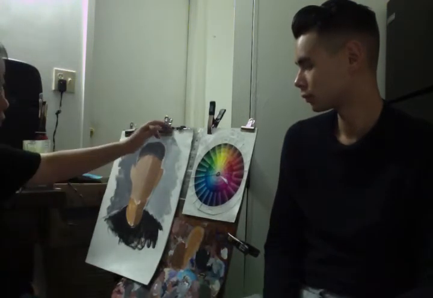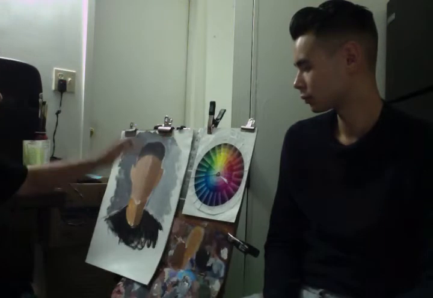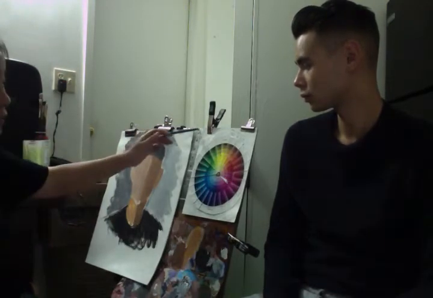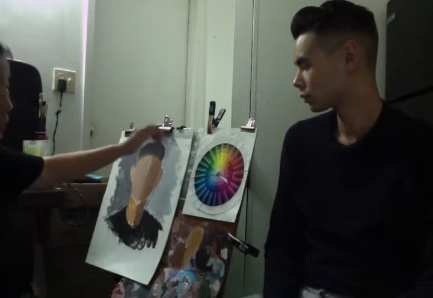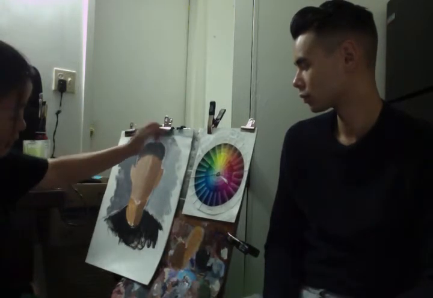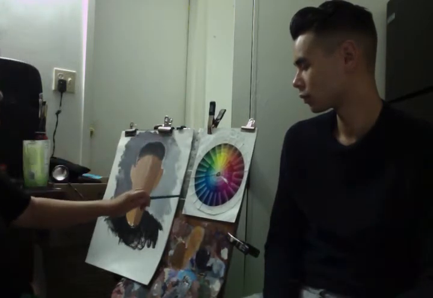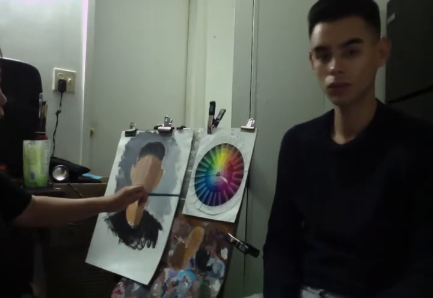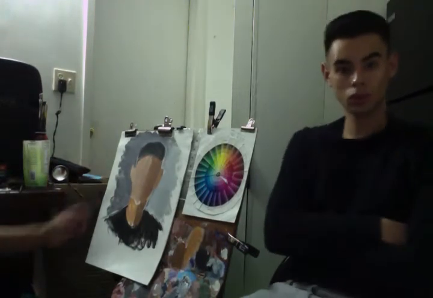See, this square right here is the exact same color, but the perception changes by the surrounding color. Against the light, it looks dark, but it is the same as this one, which doesn't look dark because it's around the dark colors. So that's one characteristic of color.